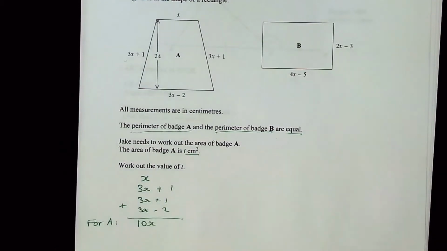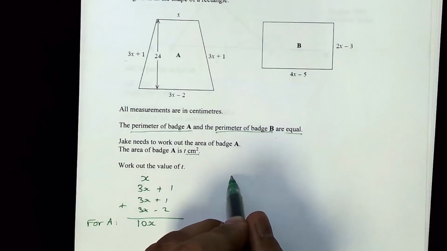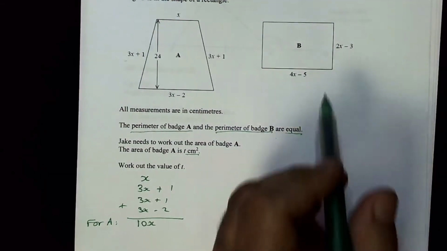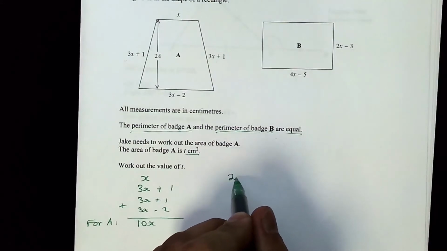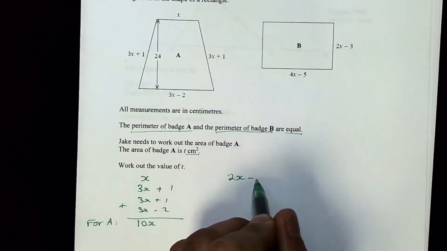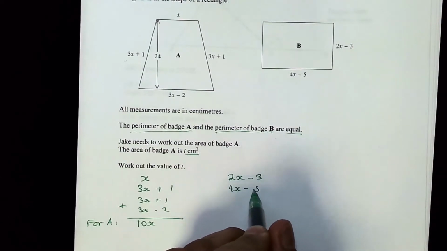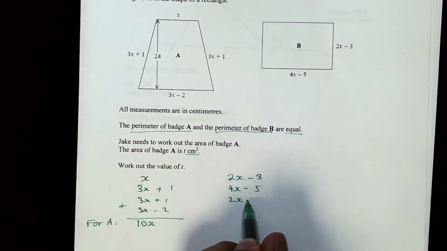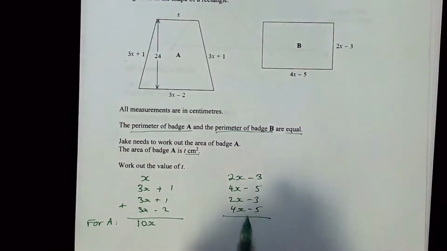For badge B, the rectangle, the opposite sides of the rectangle will be the same, so I need to add 2x minus 3, 4x minus 5, 2x minus 3, and 4x minus 5, and total them up.